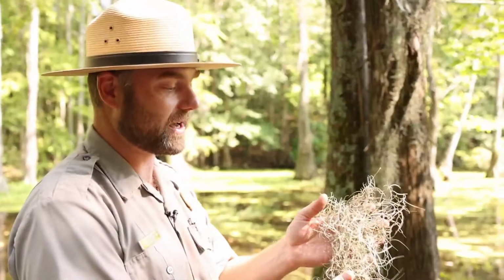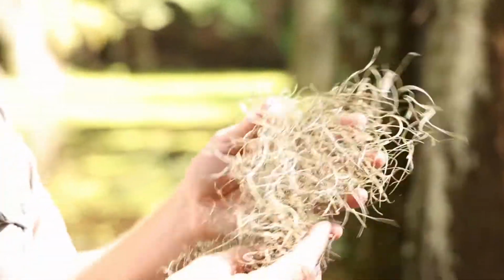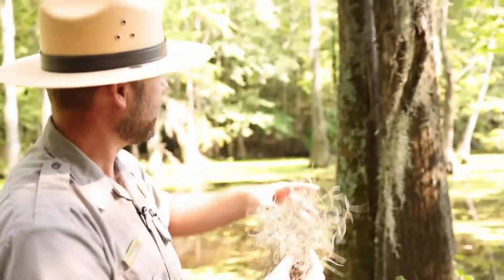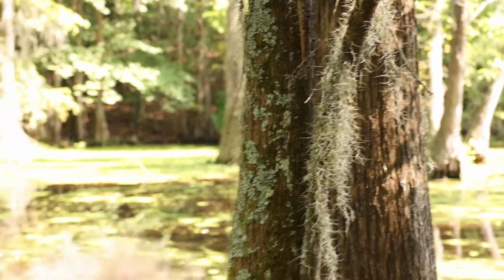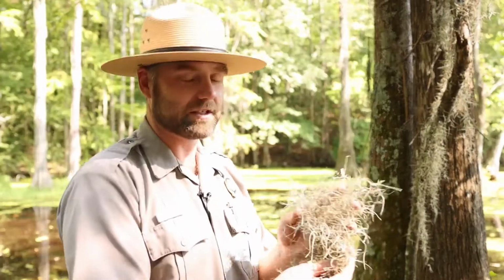So what we have is Spanish moss. And Spanish moss looks like this gray, dried up, almost dead-like thing. But this is actually a living plant. All of that up there is living. It's not dead. Now you're thinking of plants being living, they should be green. Well, this is kind of neat.